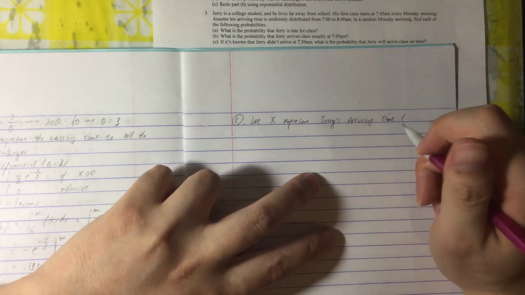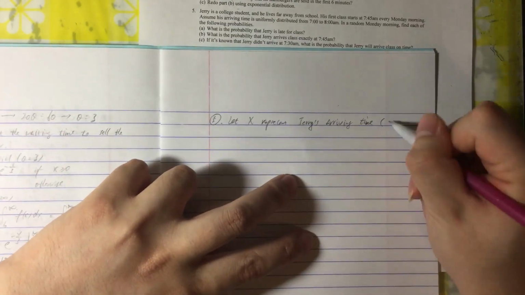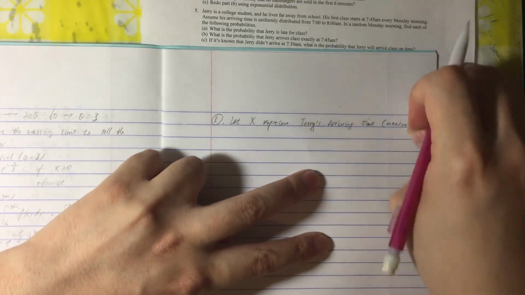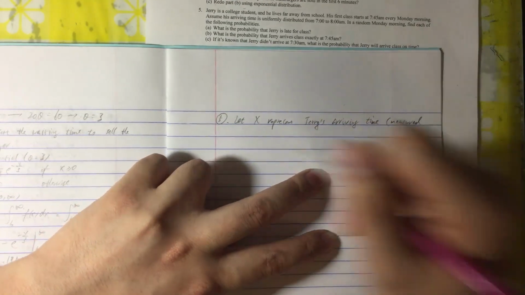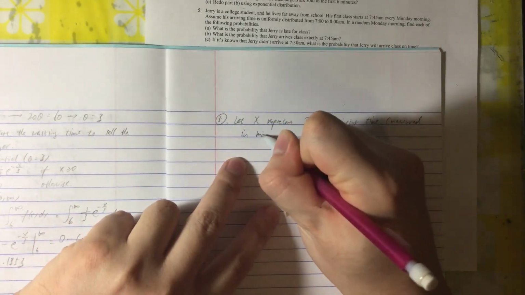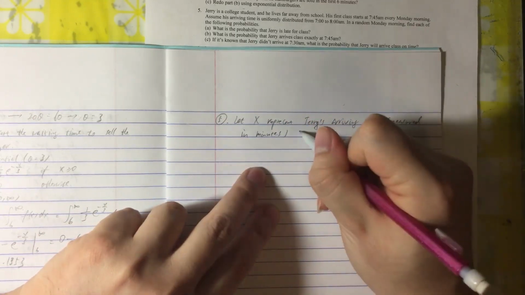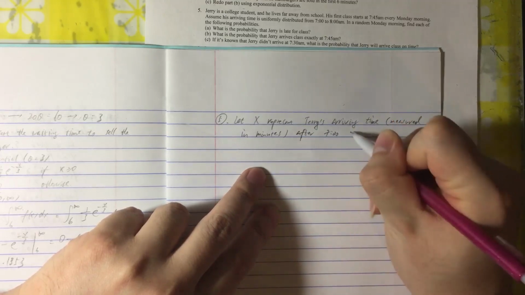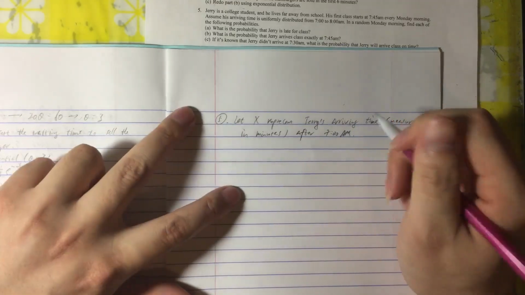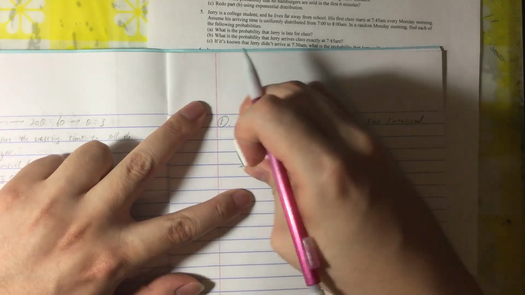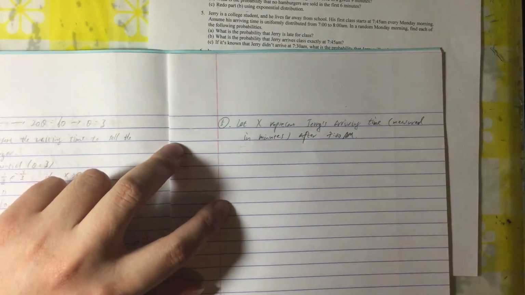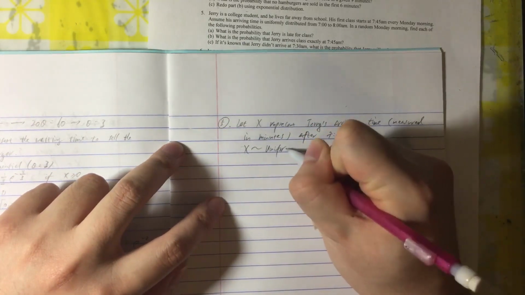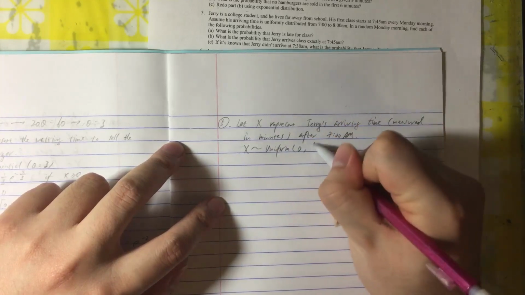Let's measure the arriving time in minutes after 7 a.m. Then x has a continuous uniform distribution from 0 to 60.